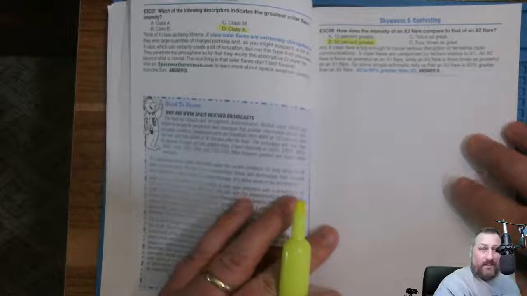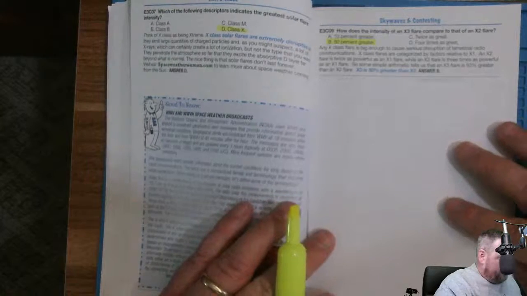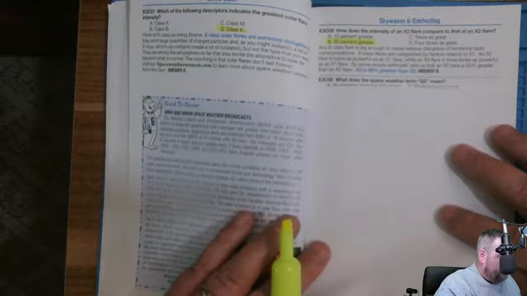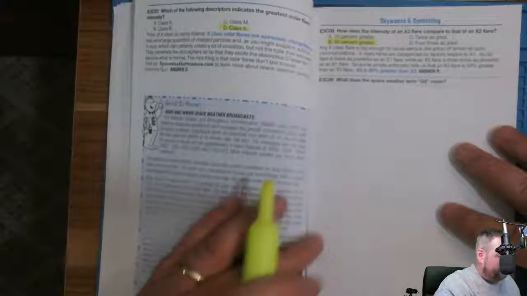Skywaves and contesting, very interesting. It looks like it's going to be a tricky part of the exam.